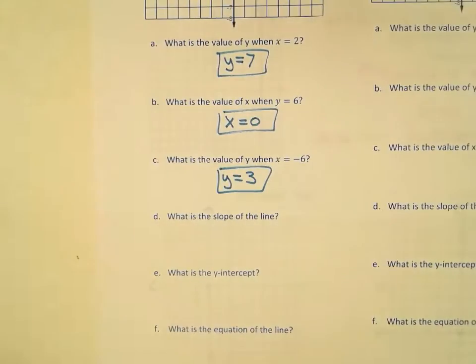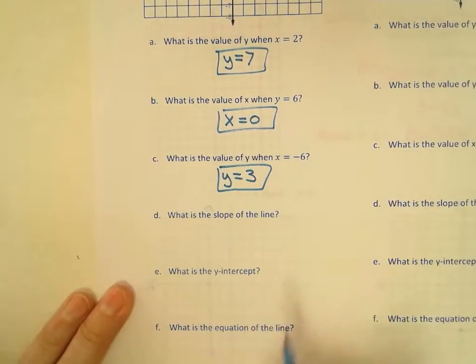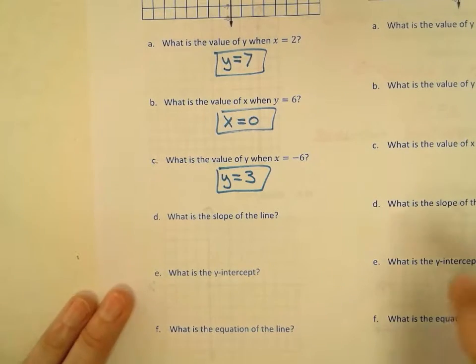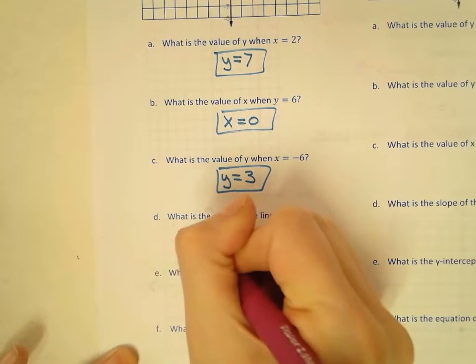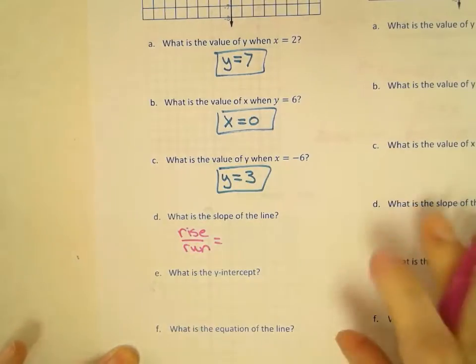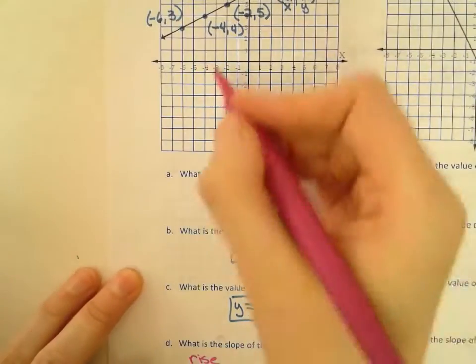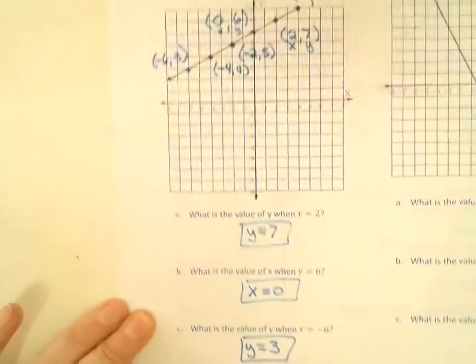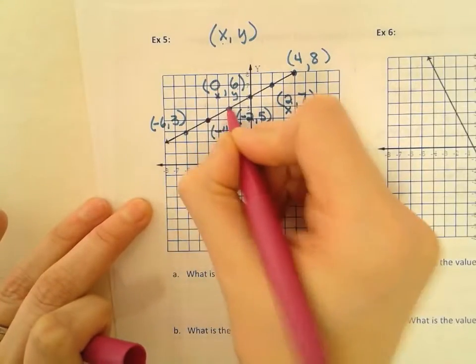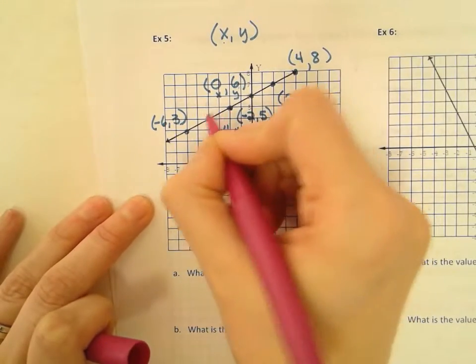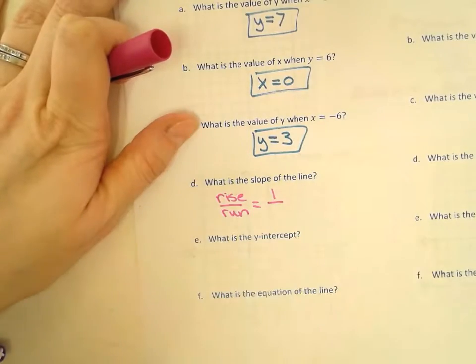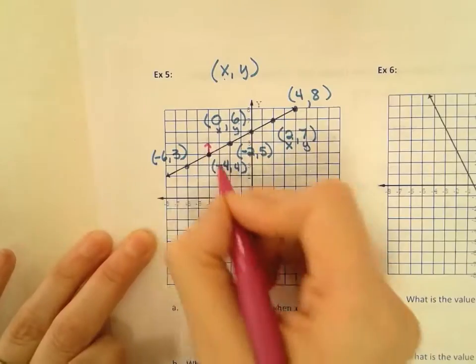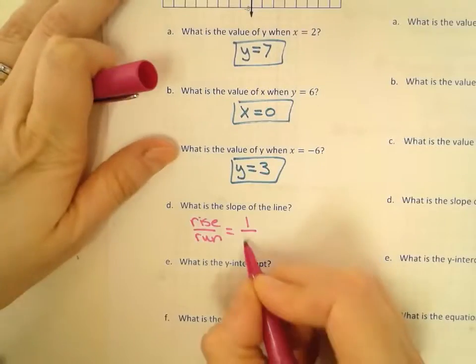Now the next few questions about this, what's the slope, what's the y-intercept, and what's the equation of the line, that's something that we've already done many times before. When you are looking for slope, you've got to find rise over run, and you can choose any 2 points that you want. I'm just going to choose this point and this point because I actually have some space. So to go from this point to this point, I have to go up 1 unit. So that means my rise is a +1 since we went up. Then I had to go to the right 2, so I've got a +2.